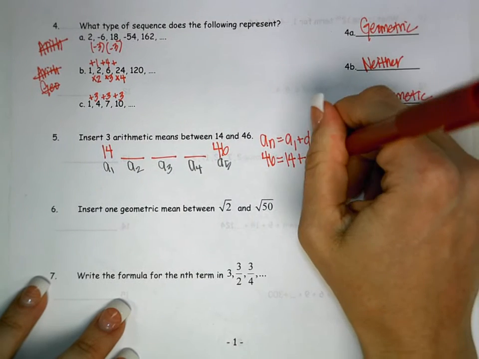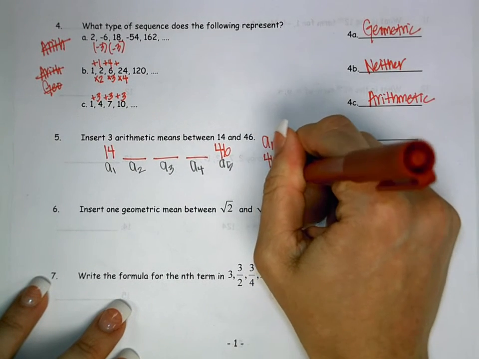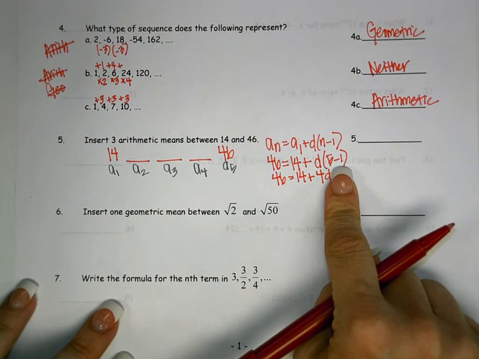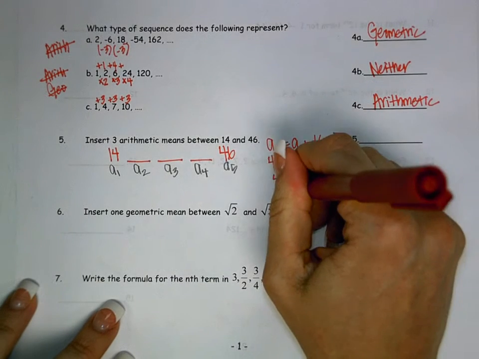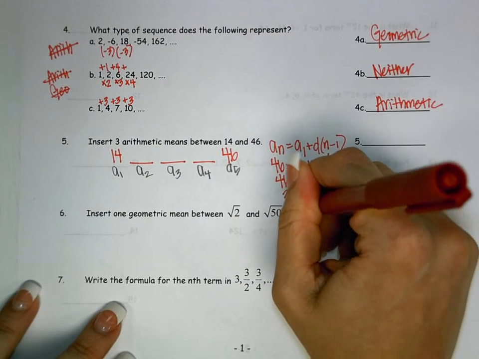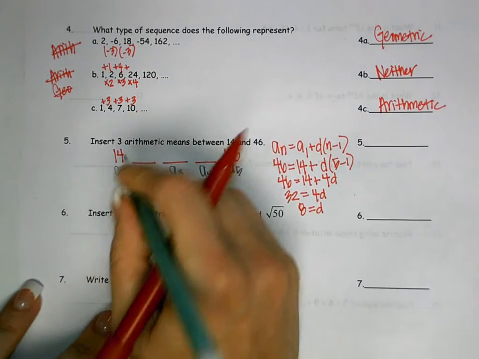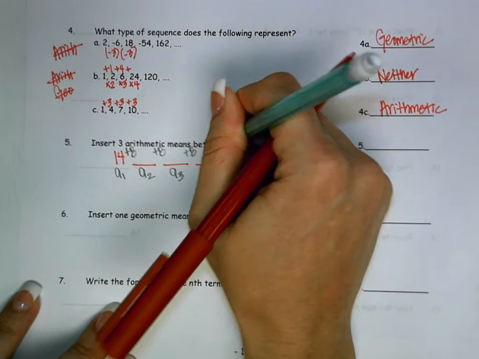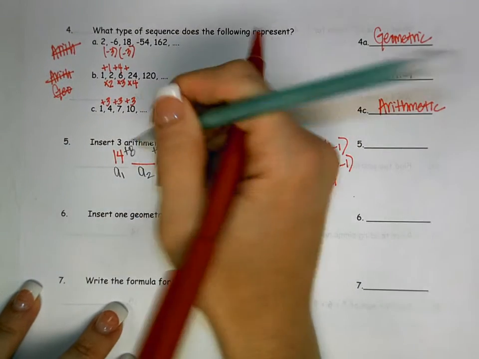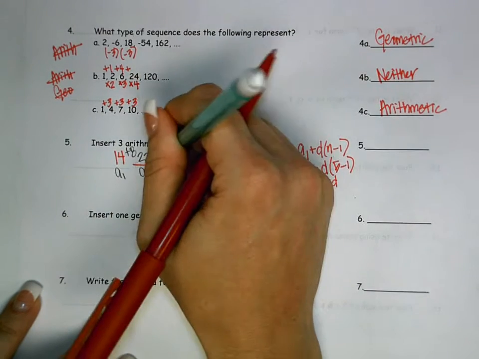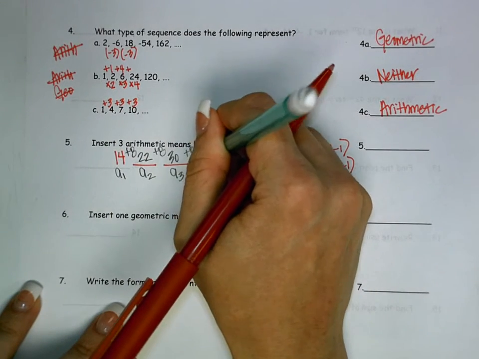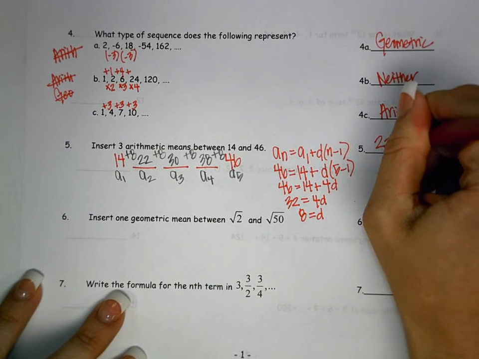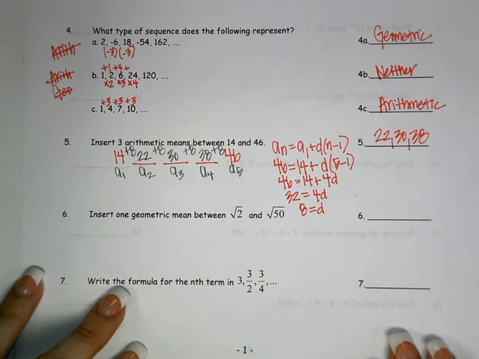Your n is 5, minus 1. So 46 equals 14 plus 4d. We know that because 5 minus 1 equals 4. Subtract 14: 32 equals 4d. Therefore, your common difference is equal to 8. To get from one term to the next, you have to add 8. If you fill these in, the next term is going to be 22, then 30, 38, and you can check this, and yes, it would equal 46. So 22, 30, and 38 are your answers.